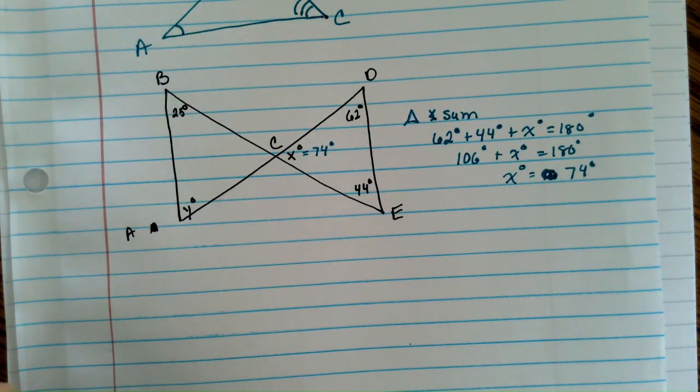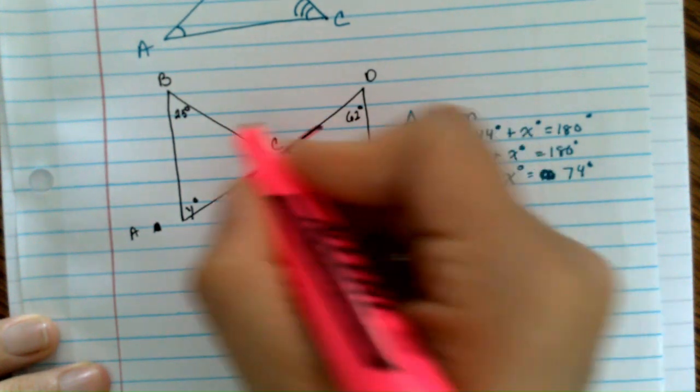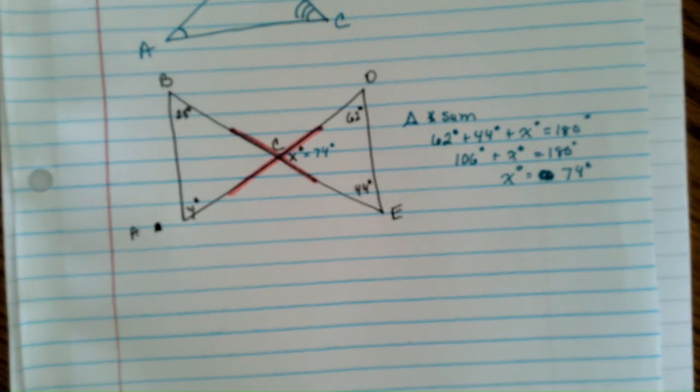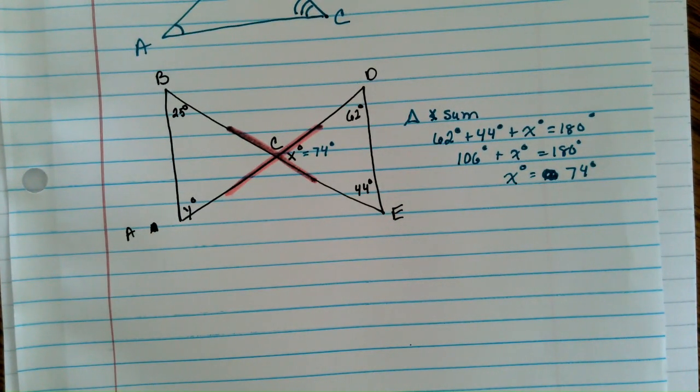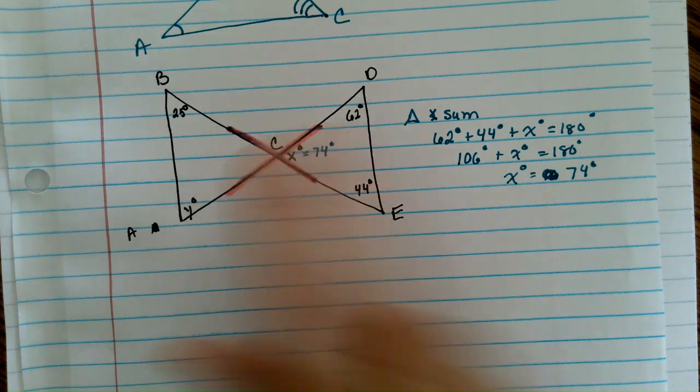Okay, well, the other triangle, we only have two angles, so I can't do that right now. However, I see that X marks the spot, right? Kind of a joke. I get it. Those are two lines and they create vertical angles. And if you recall from previous videos I've done, we know that vertical angles happen to be the same size. So if it's 74 here, then it's got to be 74 here.